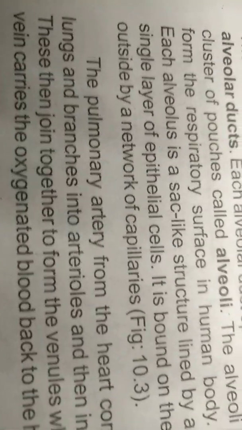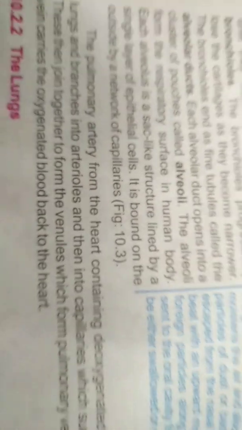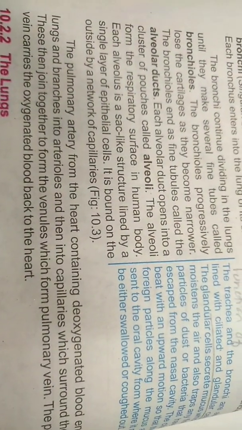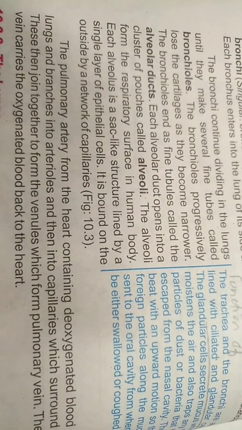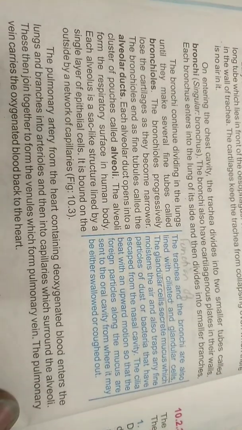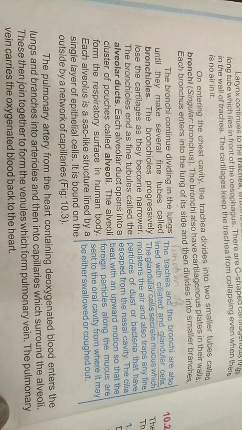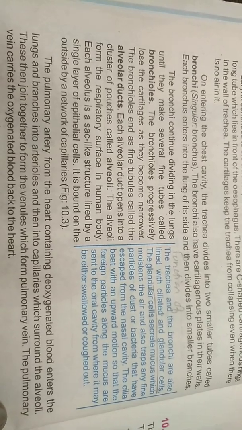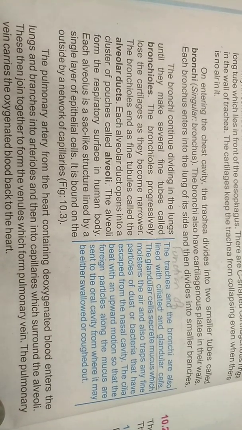Okay, now I think it's clear again. Once again, this was the alveoli. Alveoli is the site where the gaseous exchange finally takes place. Now come down to the last paragraph, what they're saying: the pulmonary artery from the heart containing deoxygenated blood enters the lung and branches into the arterioles and then into the capillaries which surround the alveoli. These then join together to form the venules, which form the pulmonary vein. The pulmonary vein carries oxygenated blood back to the heart.